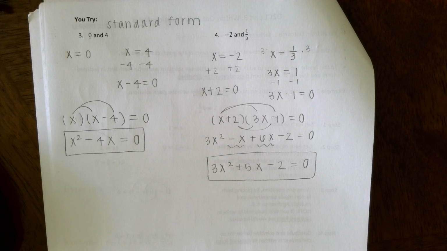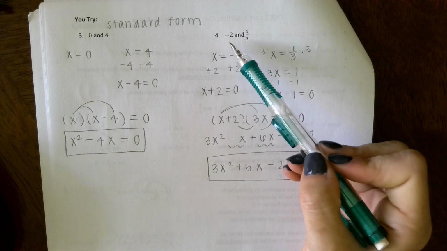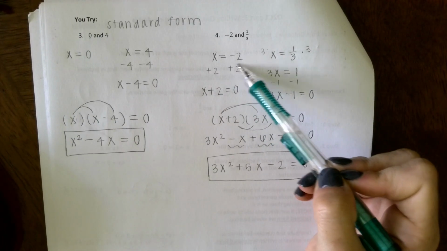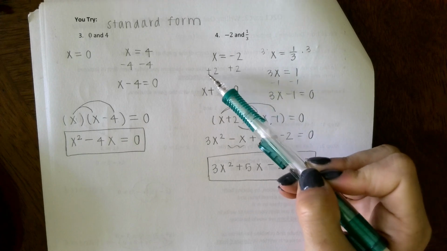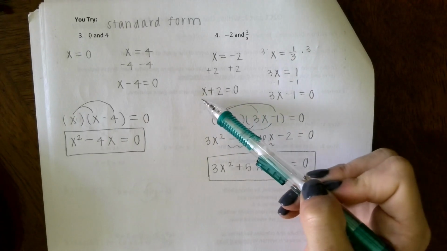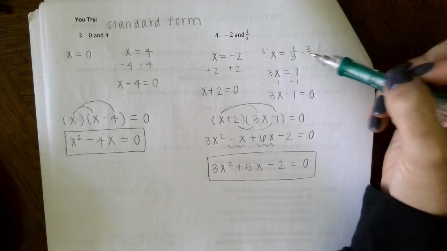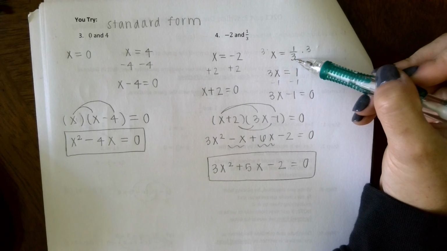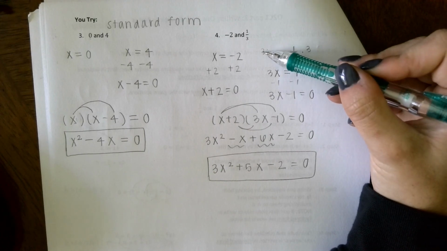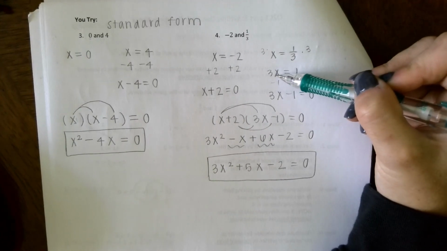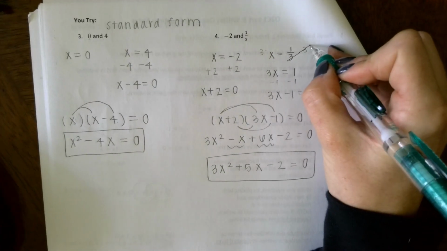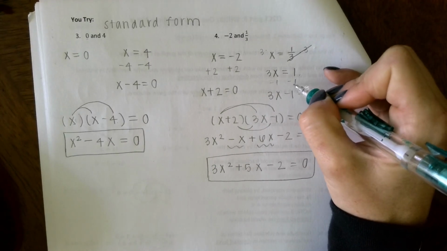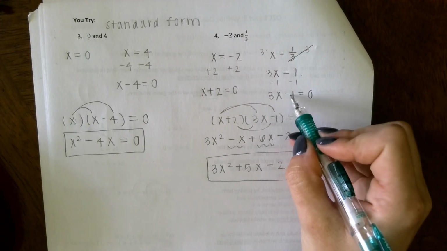All right, here's the answer to number 4. Again, we started with taking our solutions and writing them as x equals. The minus 2 isn't too difficult. We just add the 2 over and then it's equal to 0, so we have x plus 2. The fractions can be kind of tricky, so we started with multiplying by the denominator. So I multiplied both sides by 3. That gave me 3x on this left-hand side. The 3's cancel on the right, leaving me with just the 1. And then to move that positive 1 over, we subtract. So we have 3x minus 1.